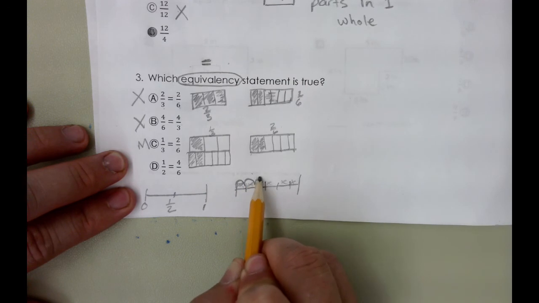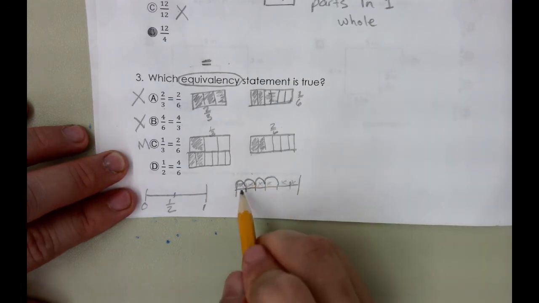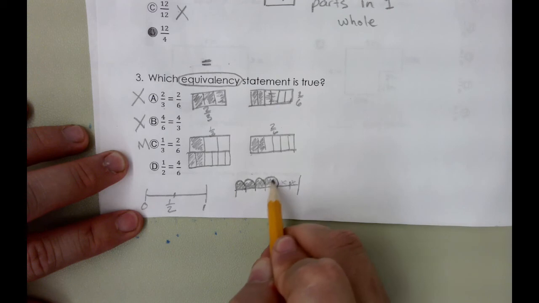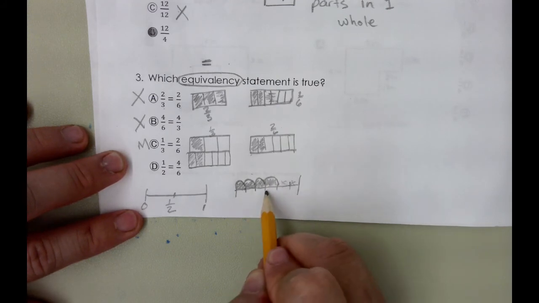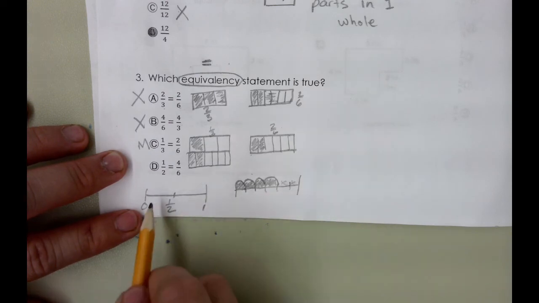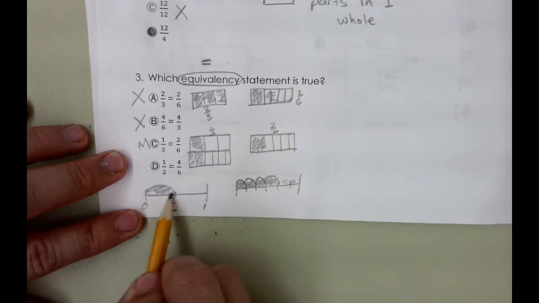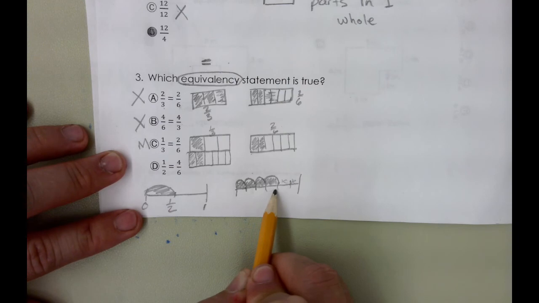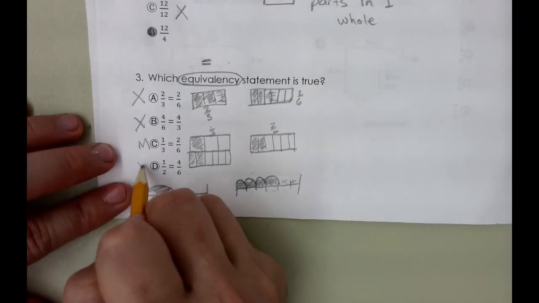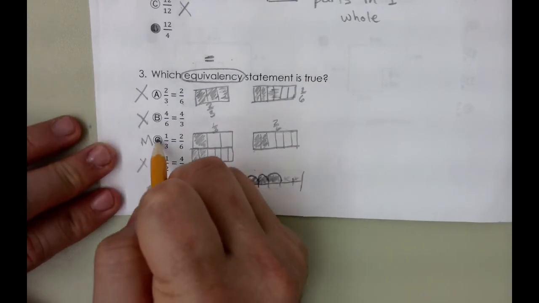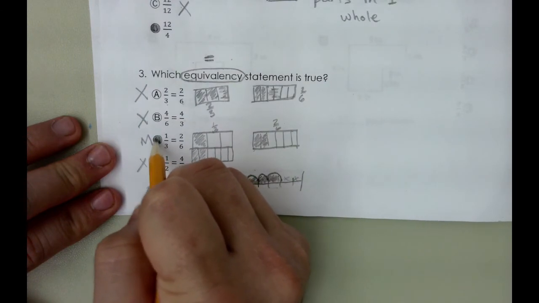1, 2, 3, 4. So actually that one's more than half. Half would be here. So this is a little bit more than half. So they're not equal. This goes right to here, right to halfway, and this one goes a little more than halfway. So these are not equal either. So answer is C. Alright, let's do one more. Let's do one of these.